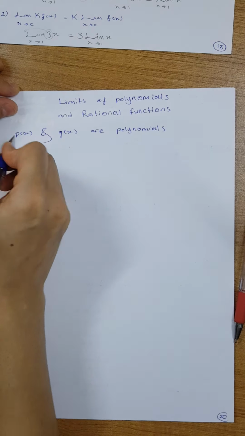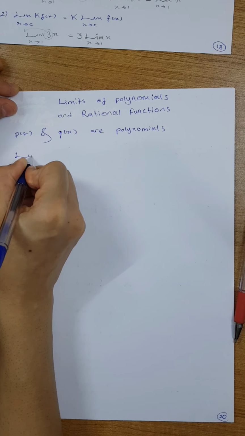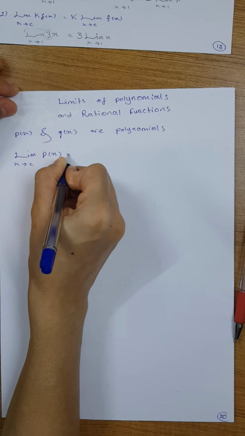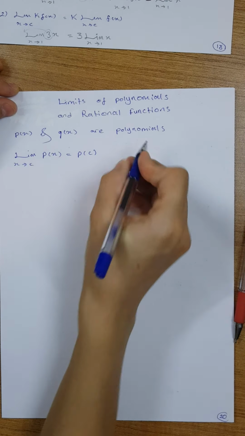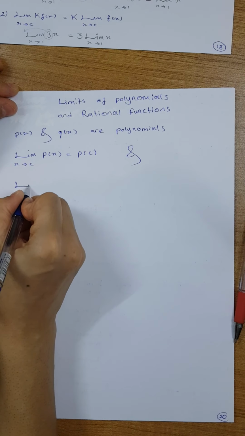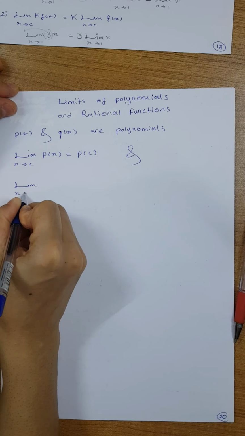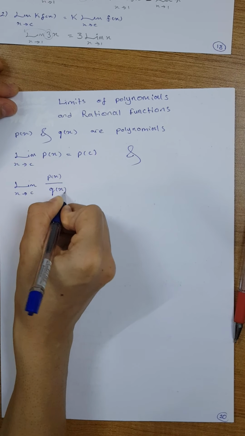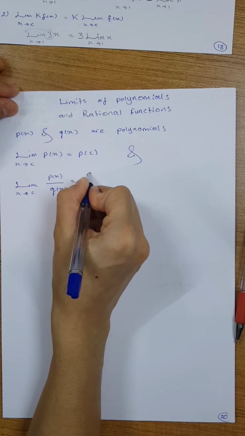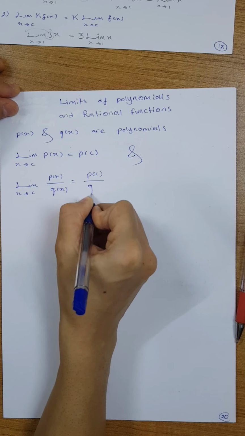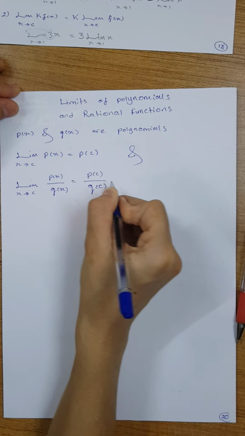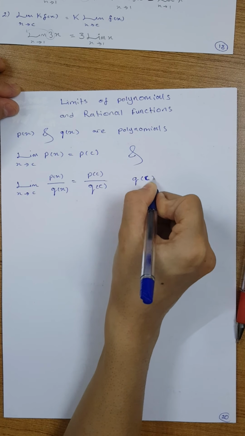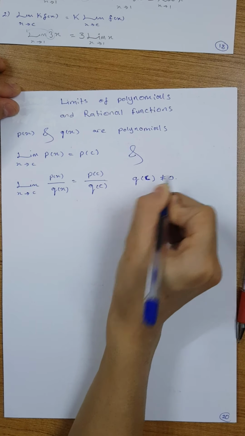How can I calculate limits? I'll always say that limit as x approaches c of p of x is equal to p of c, and limit as x approaches c of p of x over q of x is equal to p of c over q of c. Of course, q of c must not equal 0.